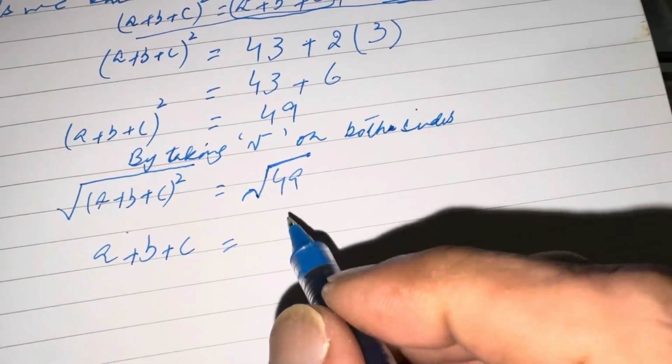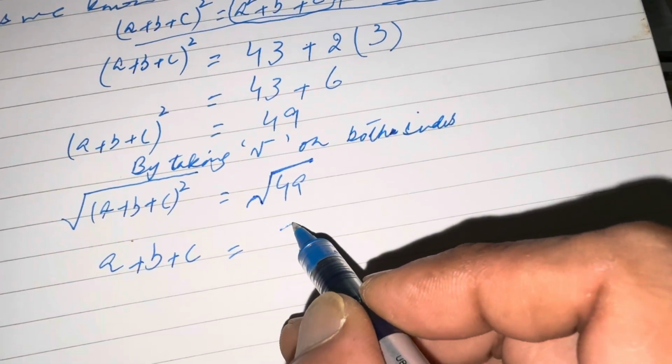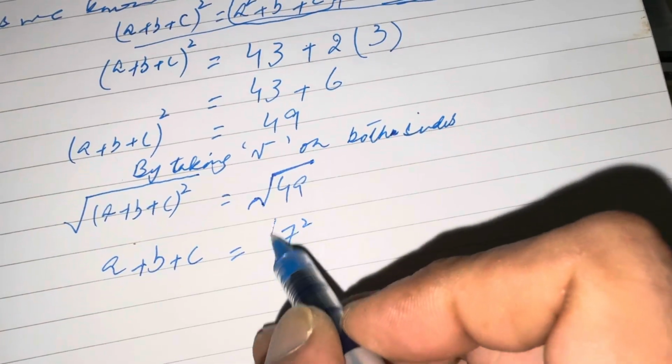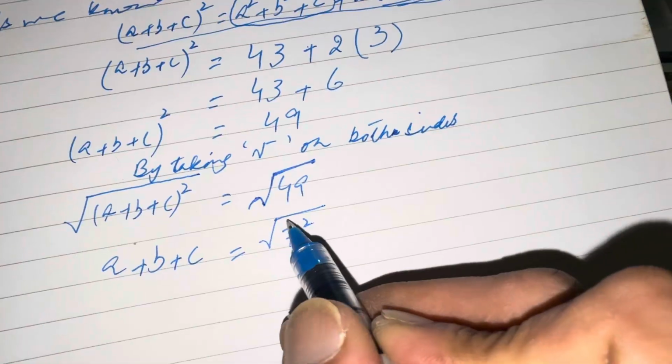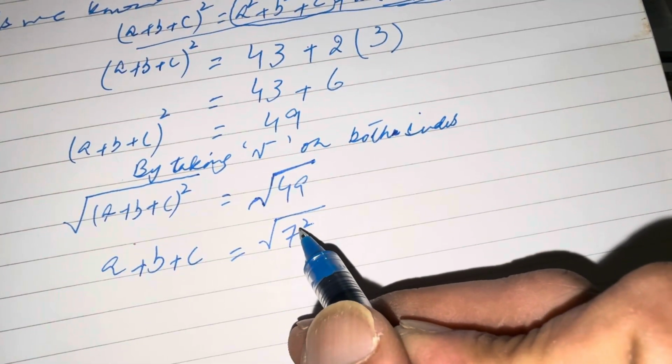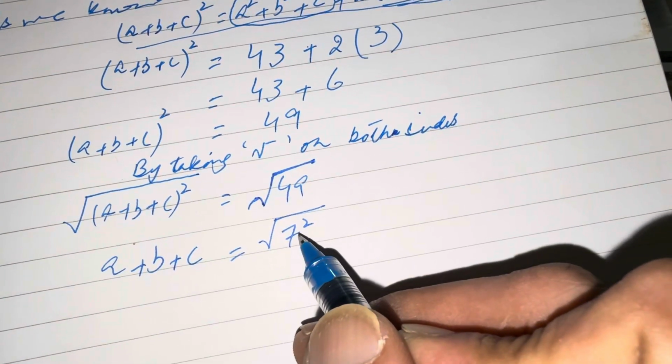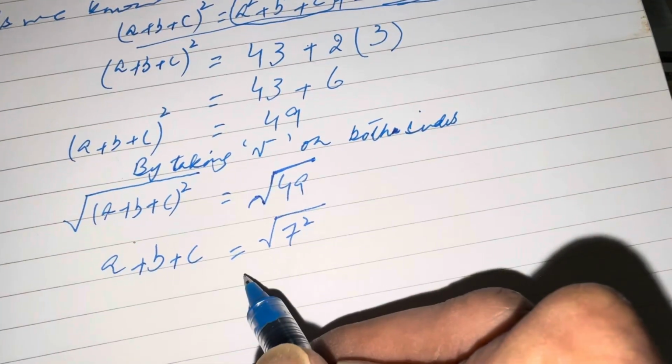So 7 multiplied by 7, or 7 raised to power 2, means that it is equal to 49. 7 raised to power 2.